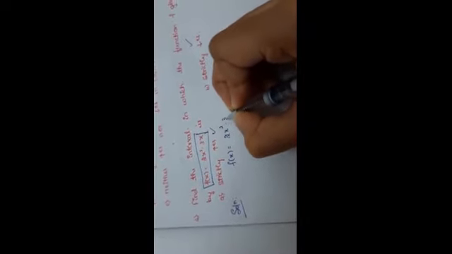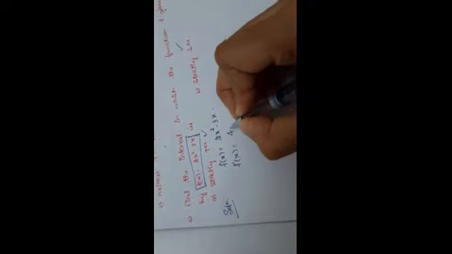The next question is to find the interval in which the function f, given by f of x is equal to 2x square minus 3x, is strictly increasing and in which interval it is strictly decreasing. To solve this type of question, we have two steps. First, the given: f of x is equal to 2x square minus 3x. The first step is to find f dash of x. What is f dash of x here? 4x minus 3.